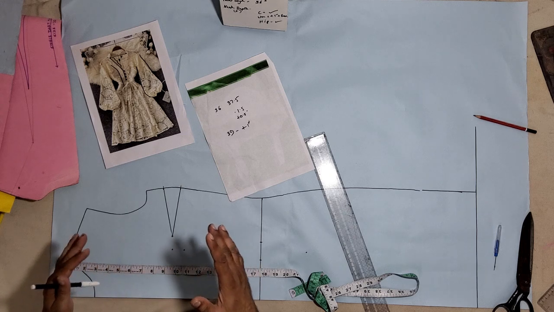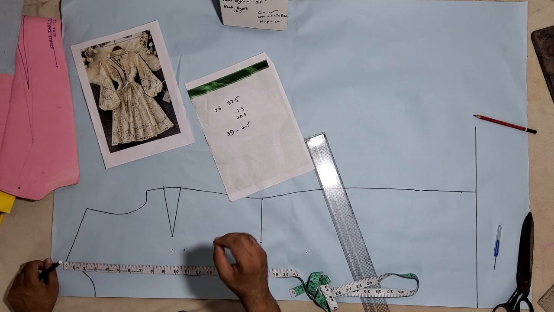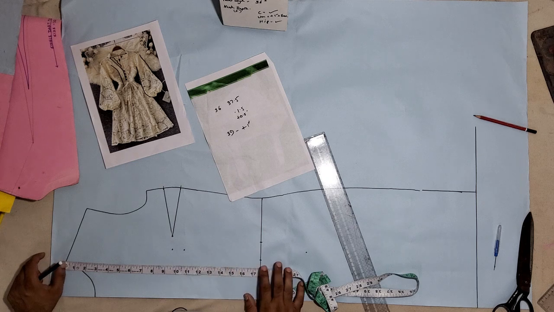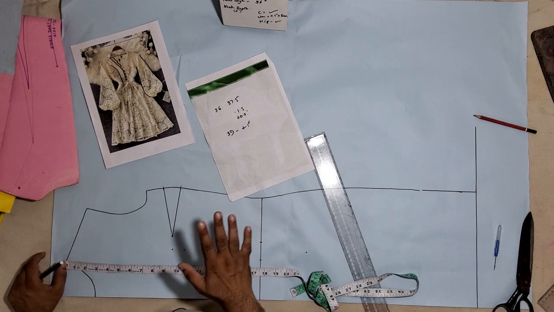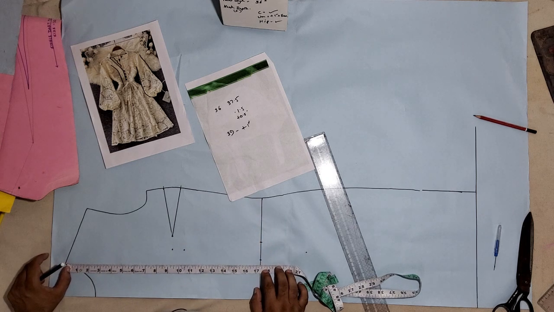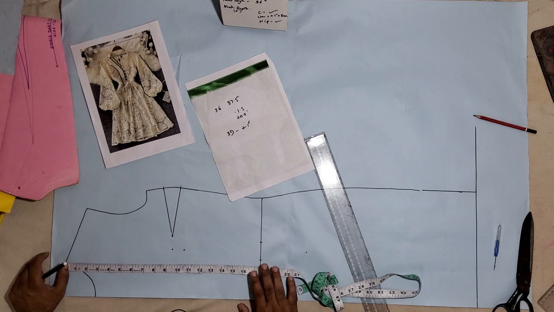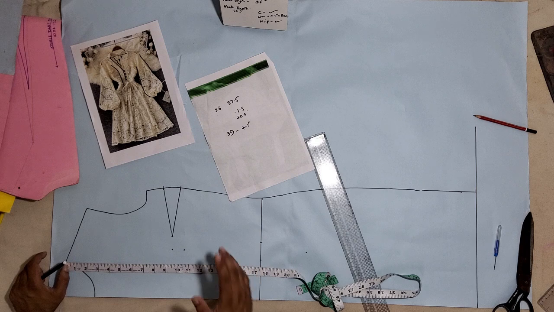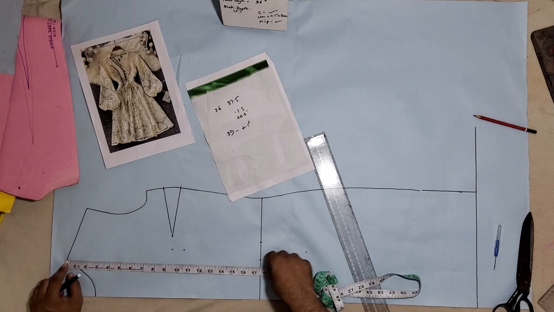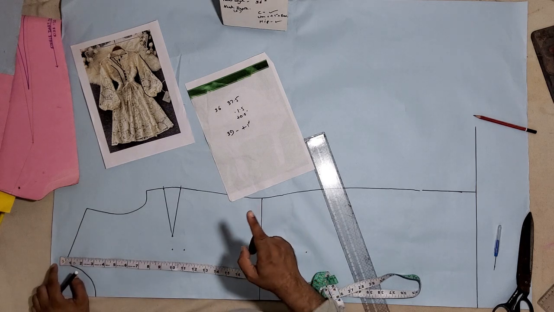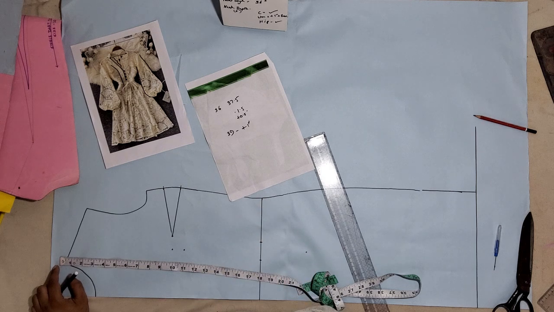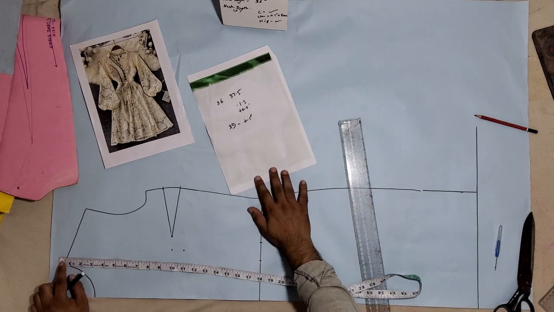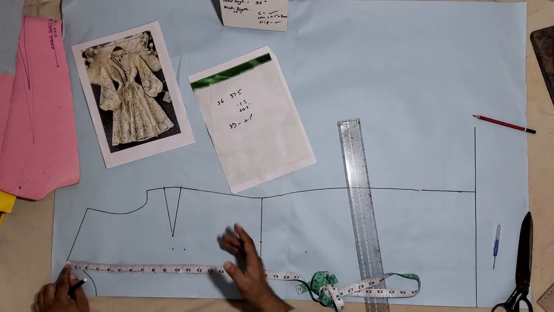So when we make a pattern, we actually make the pattern as per the general pattern from the chart measurements. We make it as per the model, okay, or as per the US size chart, and in the US size chart we have longer torso. So when we are making a garment for an Indian person, we have to adjust this torso length.